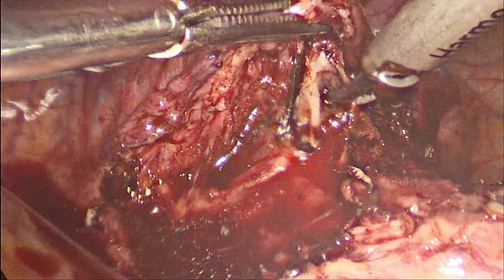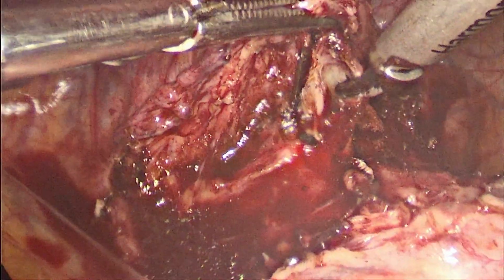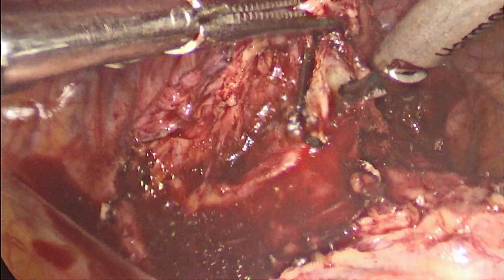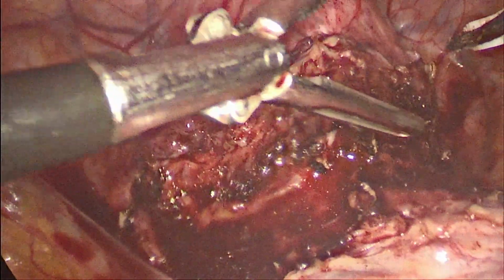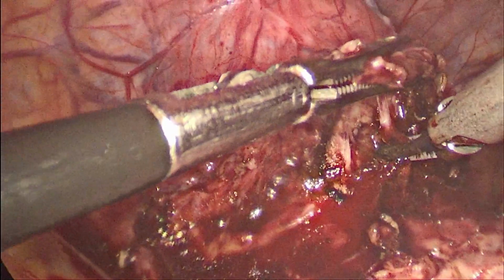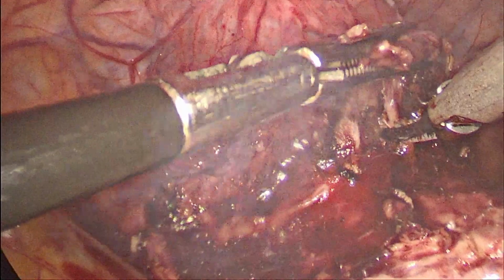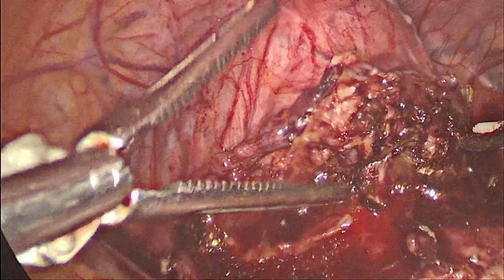So now we have the bladder properly separated, well away from the cervix. Now we are getting the proper plane. Once we identify the plane, it becomes very easy to separate the cervix from the bladder. Till we get this plane, we should be very delicate in our dissection.